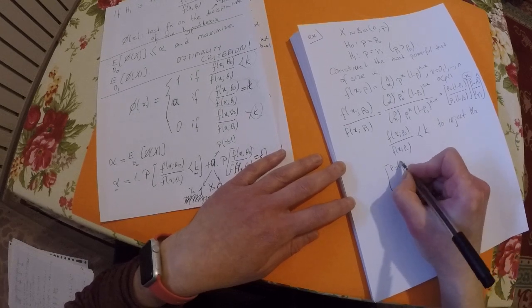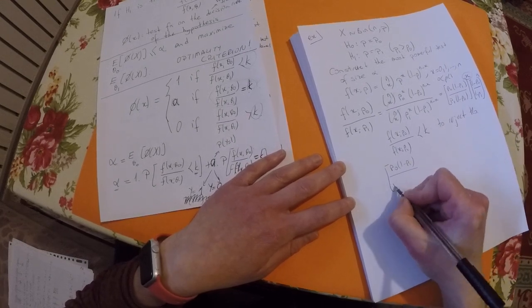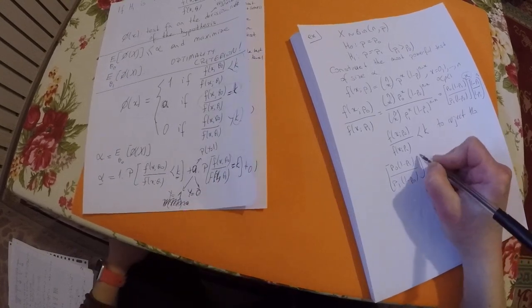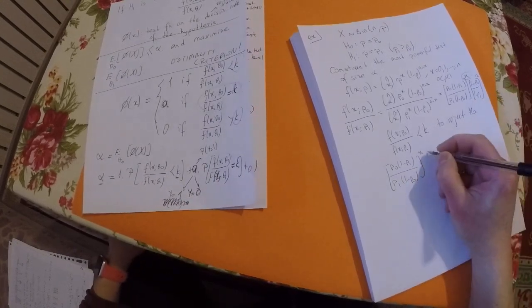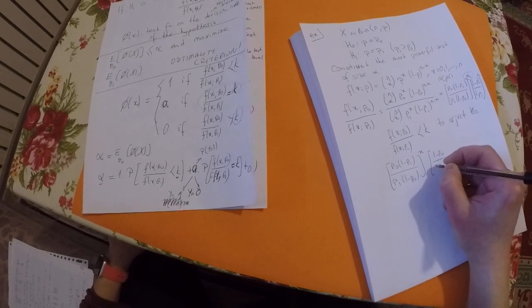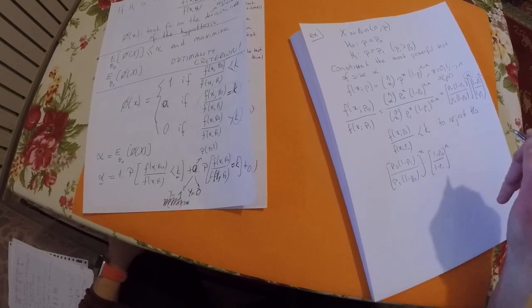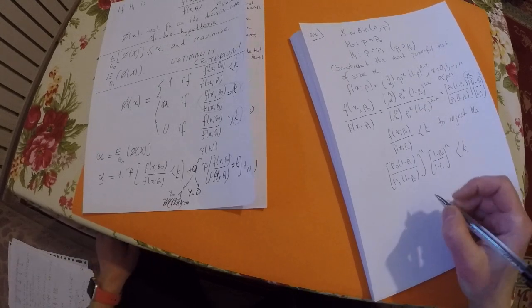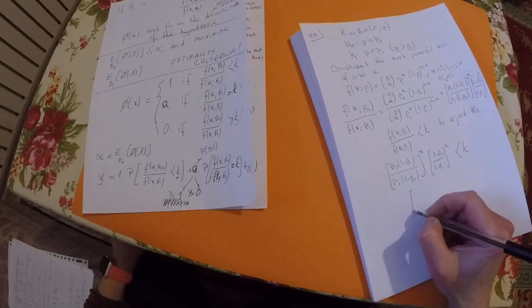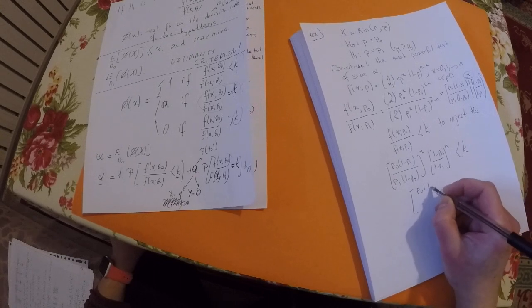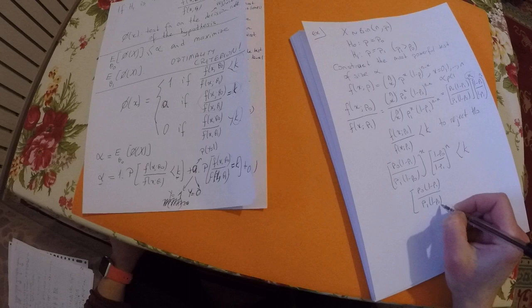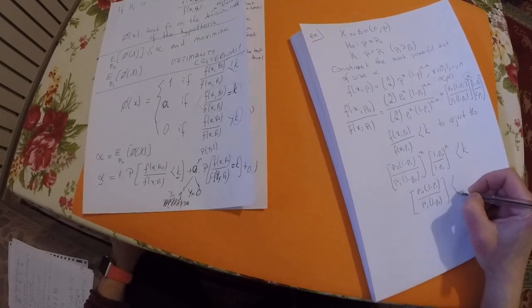P0, 1 minus P1 over P1, 1 minus P0 to the x. This part is the constant, but let's write it right now, over P1 to the n. So we want that quantity to be less than k. Okay, so let's write everything again: P1, 1 minus P0, and less than k.